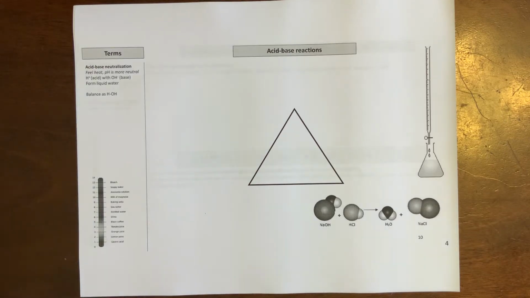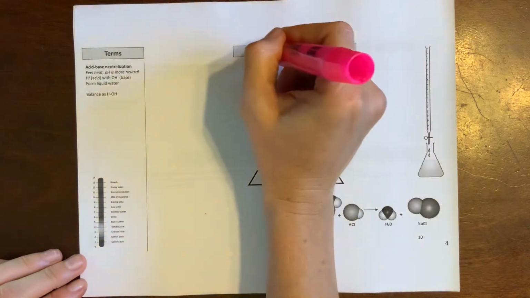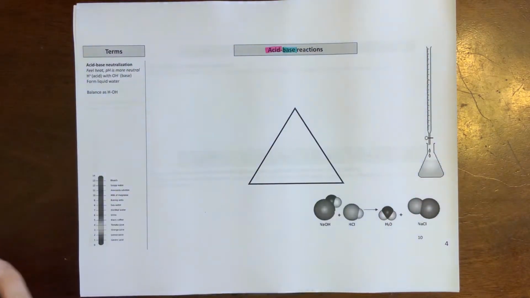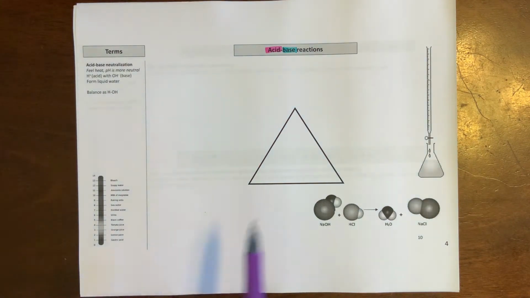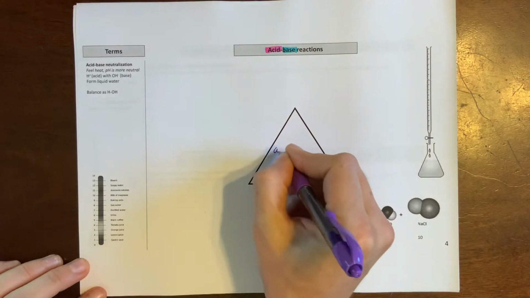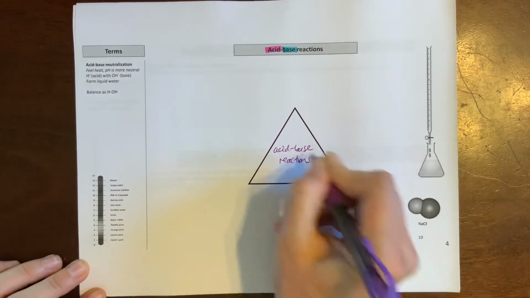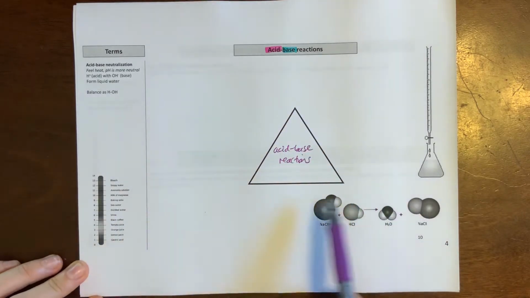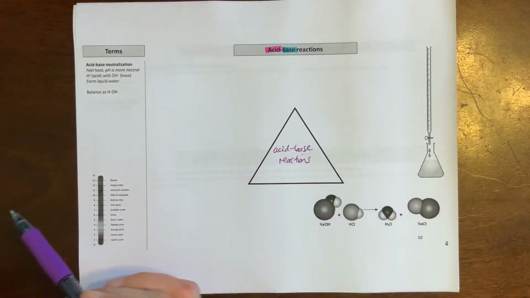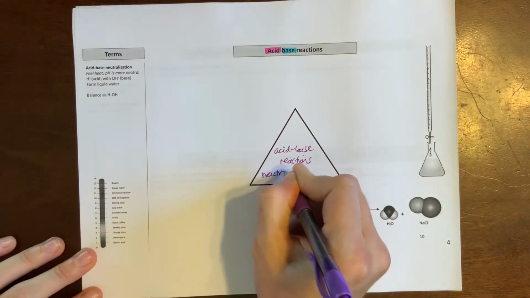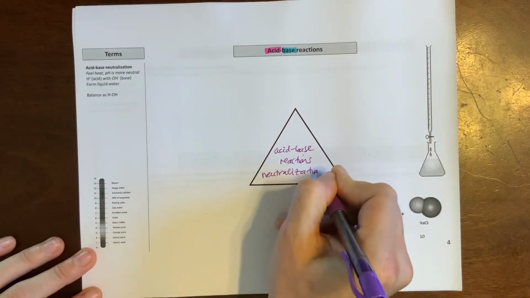The last big thing that we're going to do in this chapter is take our acids and do something fun, and that is add them to bases. So we're going to do some acid-base reactions. And I've got here the triangle to look at our acid-base reactions, to look at it at a macro, a particle, and a symbol kind of perspective. So as we look at our acid-base reactions, another word for these is a neutralization reaction.